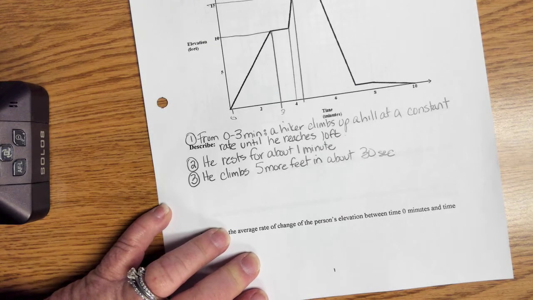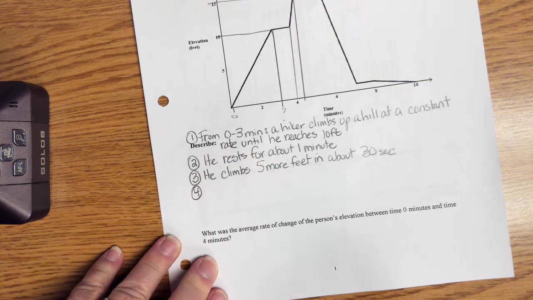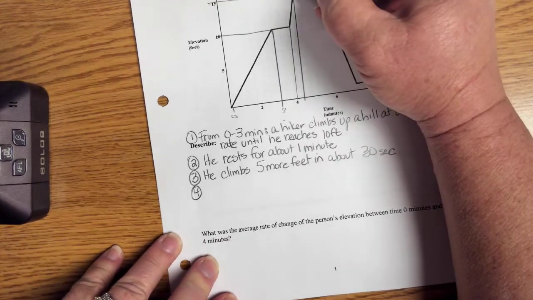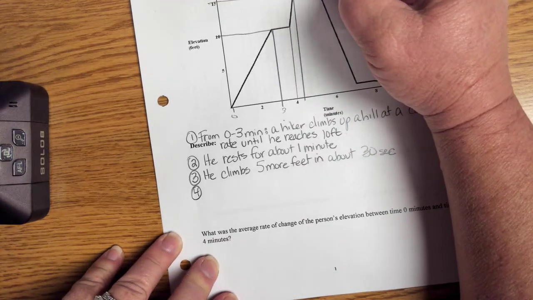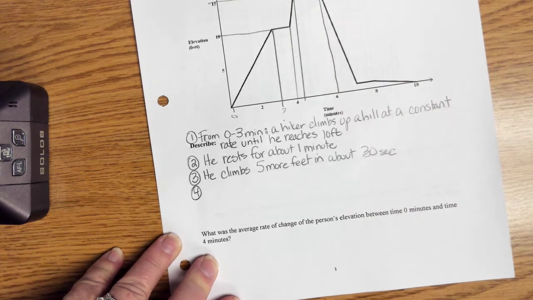Okay. So when you have an elevation versus time, you want to talk about where your elevation is and how long a period of time that is when you are describing the different parts of the graph. All right, so we've got number 4, which lasts from here to about here. And let's see.